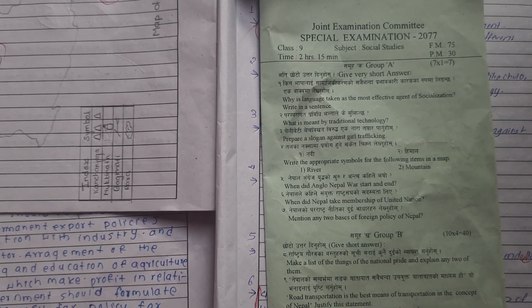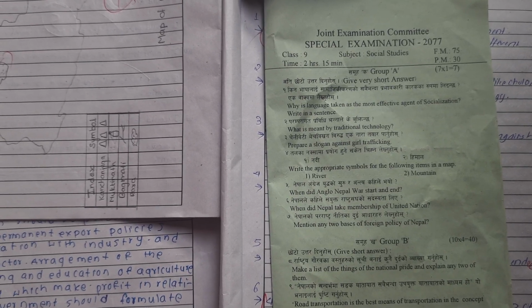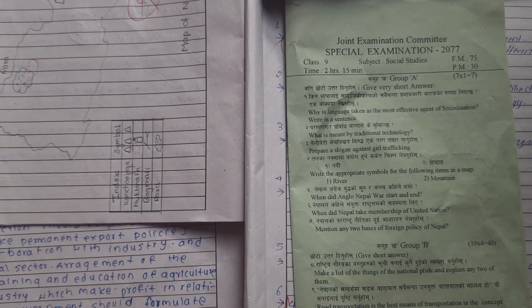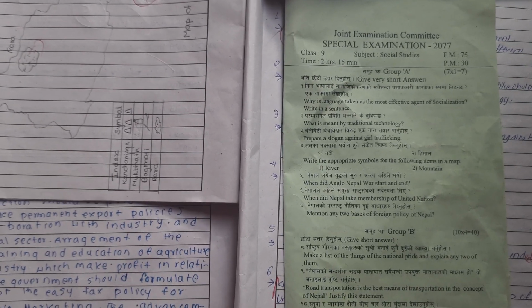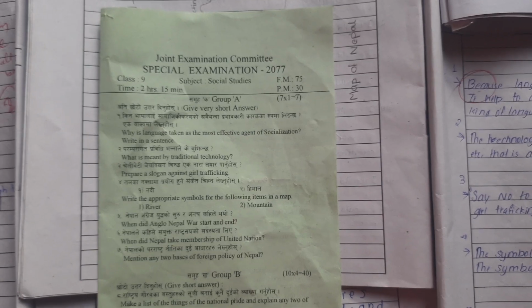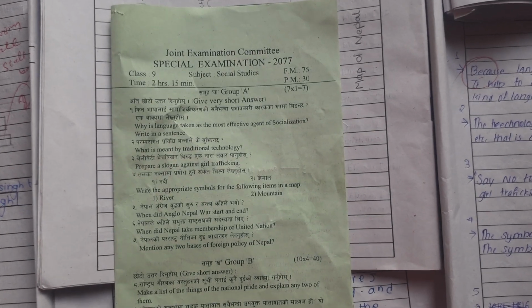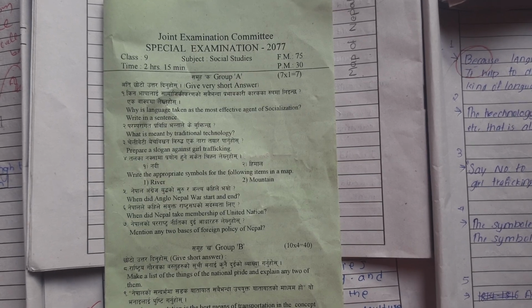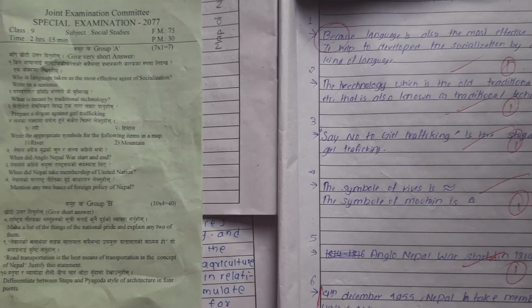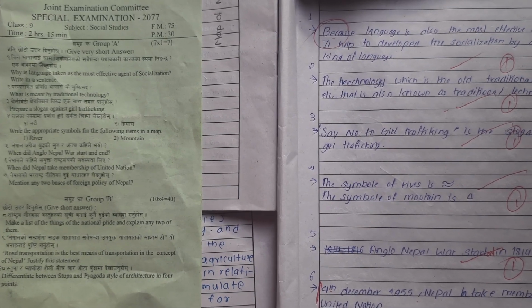Today, I am discussing the mistakes committed by students in examination. As you know, the Joint Examination Committee has recently held the Special Examination 2077 for Class 9 Social Studies. So, let's start. Question number 1 is, why is language taken as the most effective agent of socialization? Write in a sentence. We have 7 questions in Group A. Each question carries 1 mark.